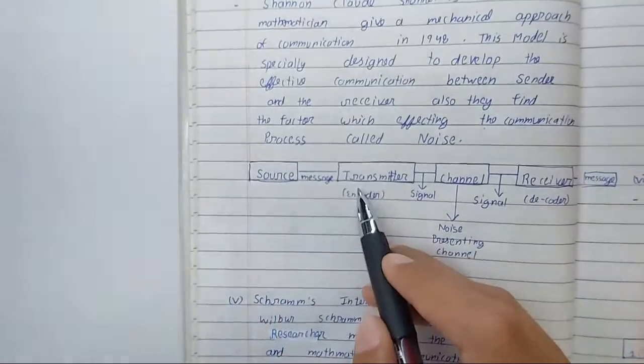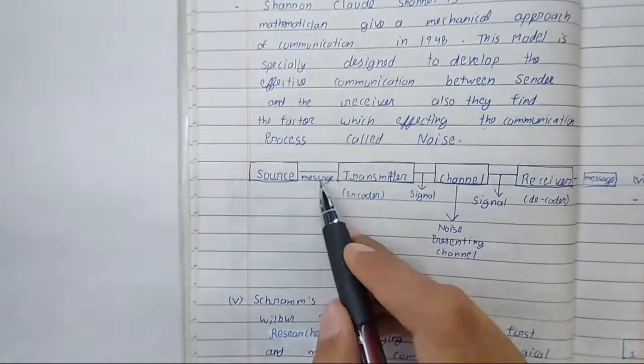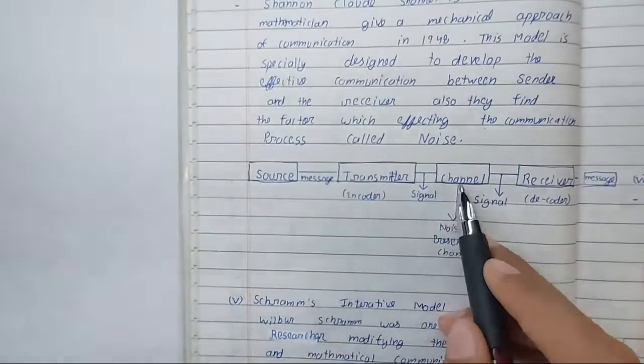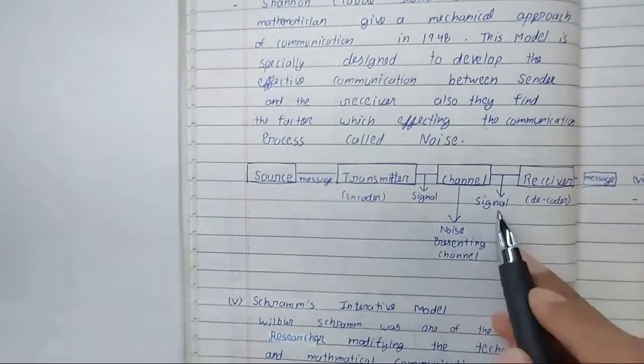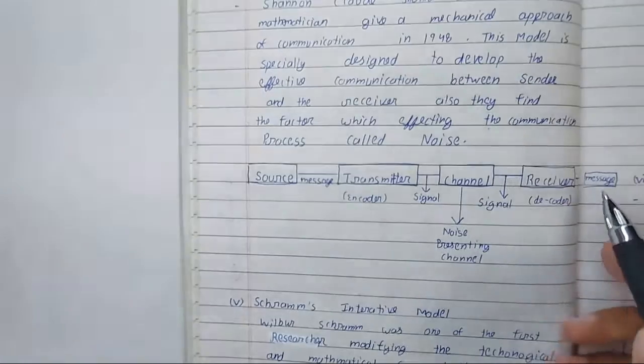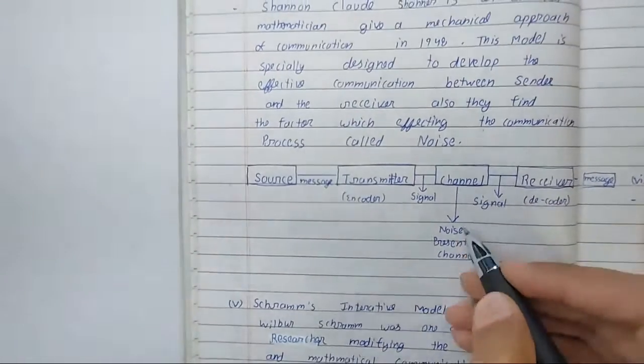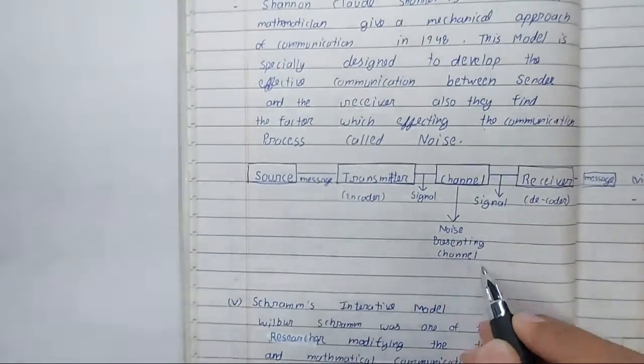Source, transmitter, message, channel, here signals, signal, receiver, decoder, and message. Here is the noise present in the channel.